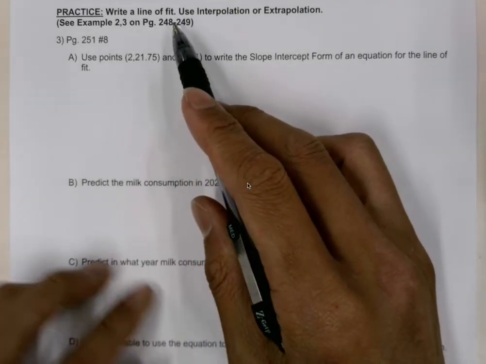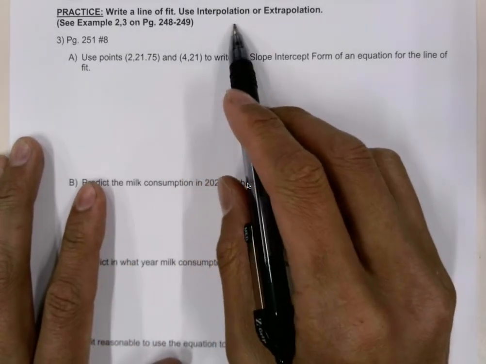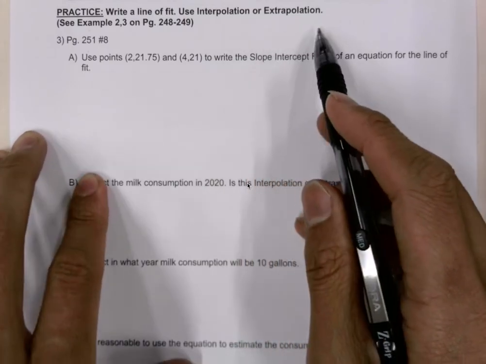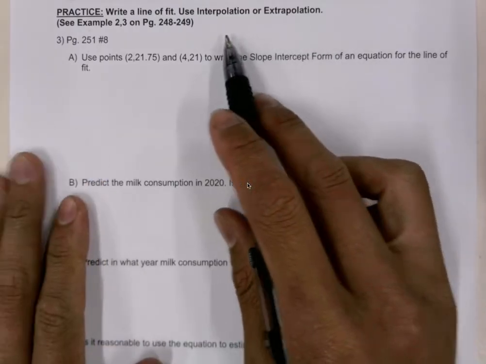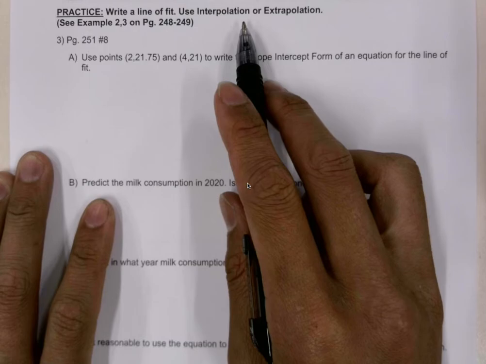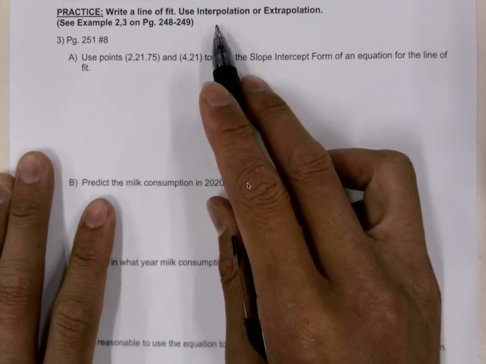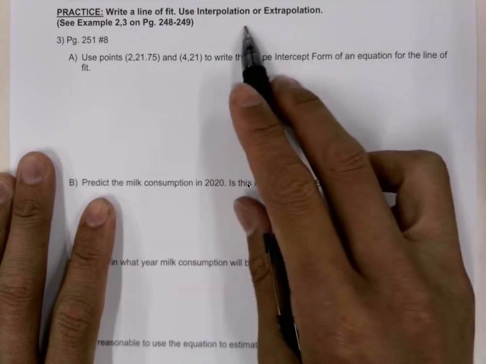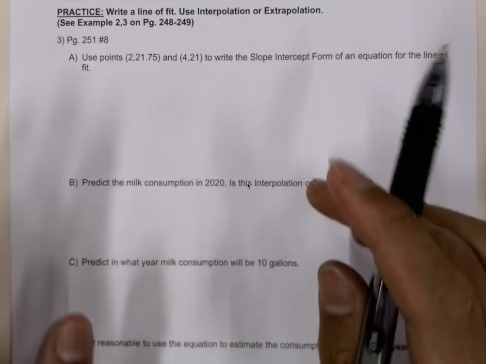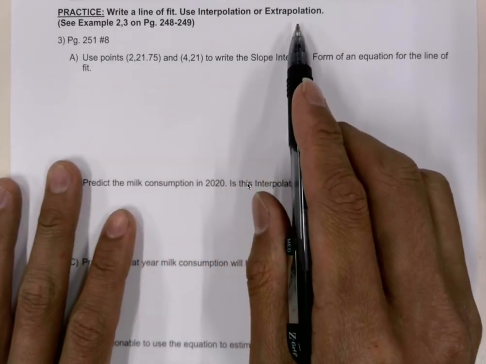Write a line of fit. Use interpolation or extrapolation. Remember, interpolation is when you predict the data within the range that's given, and extrapolation is where you make a prediction outside of the range of data.